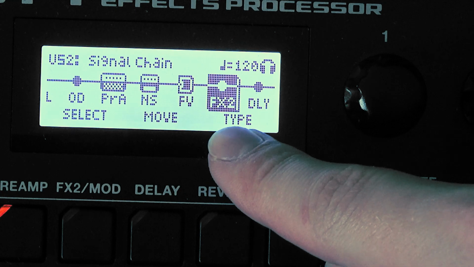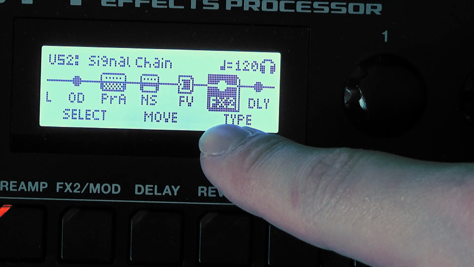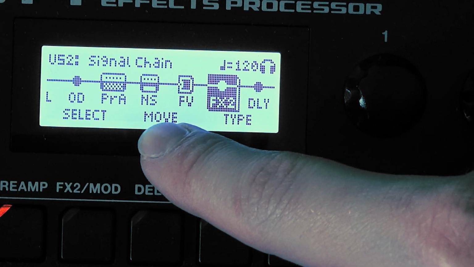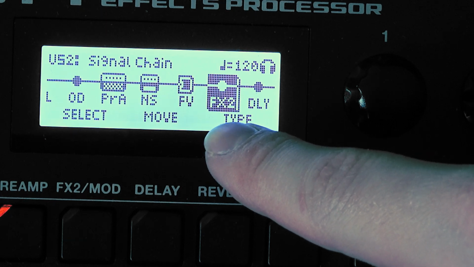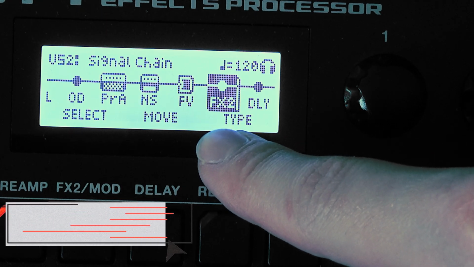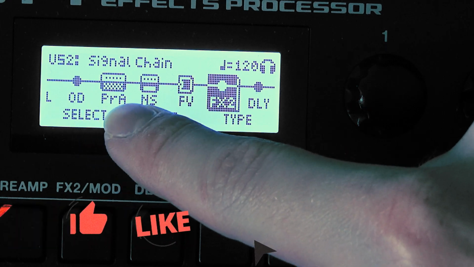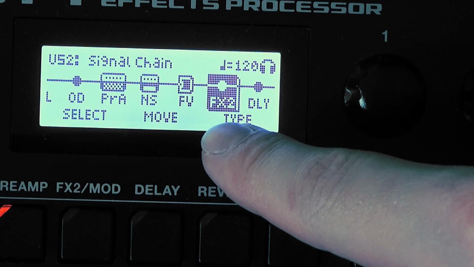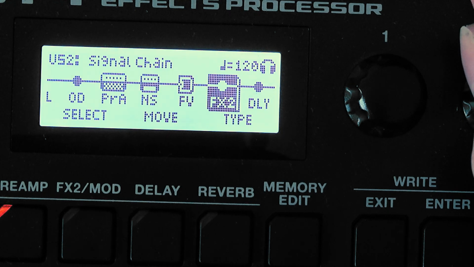After the foot volume we have FX2, and again it acts just like FX1. You have the type selection of effects, and once again we can move it if we wish to switch around its position. Effects number 2 is generally used for any type of effect that you would like to have after the preamp. So in this case it could be a chorus, a flanger or a phaser, and basically any type of modulation effect that you would place after the preamp.